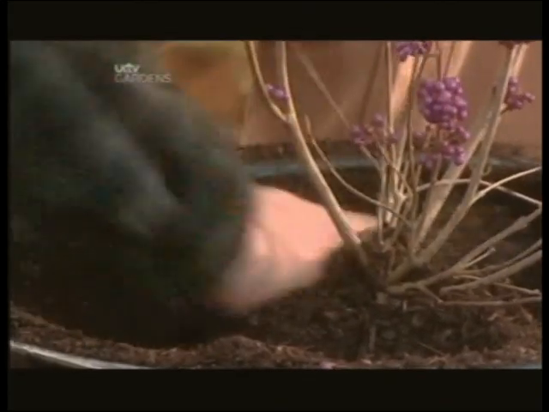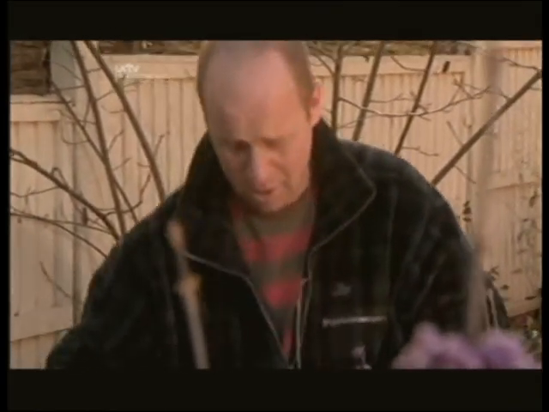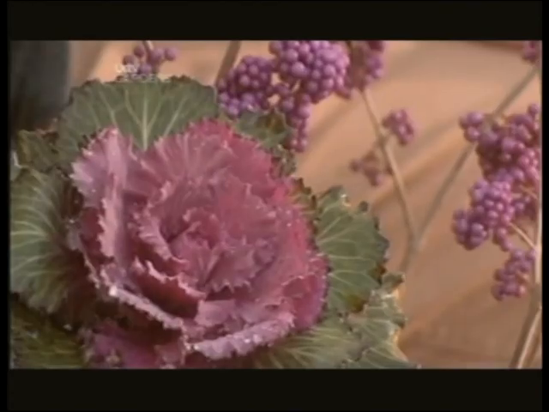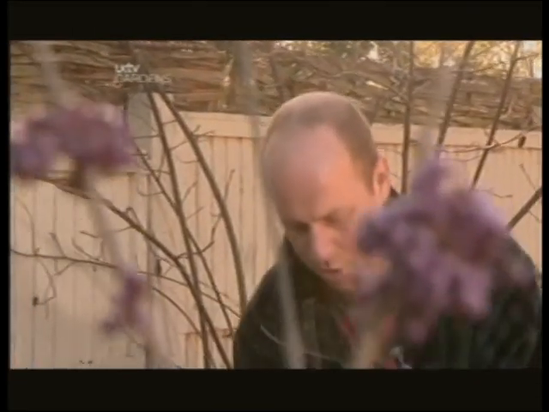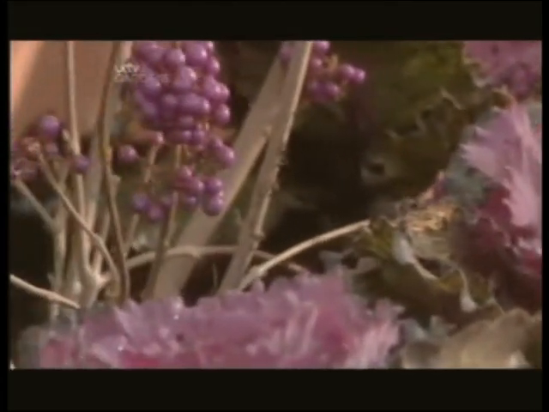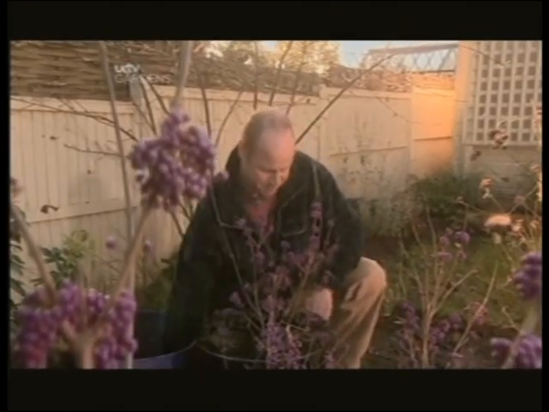So I'm just backfilling here, and then I'm going to underplant it with the perfect colour combination. I mean, look at this. This ornamental purple cabbage just fits so beautifully with it, and I'm going to put 5 of those around the base. I would say this is quite a tasteful container. If purple's your colour this Christmas, these are your plants.